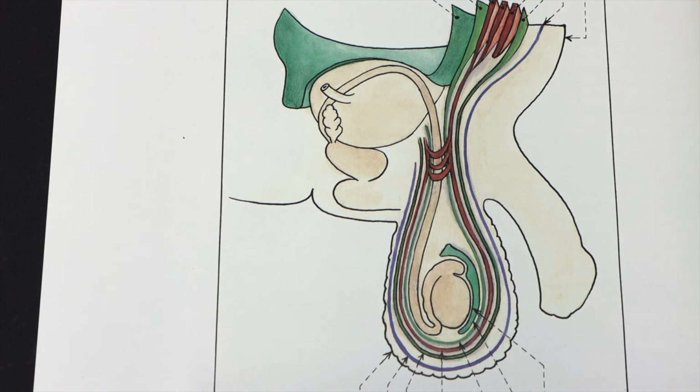As you know, the testis or testicle is located inside the abdominal cavity together with the epididymis, approximately at the level of L1, L2, and is covered by the visceral peritoneum.